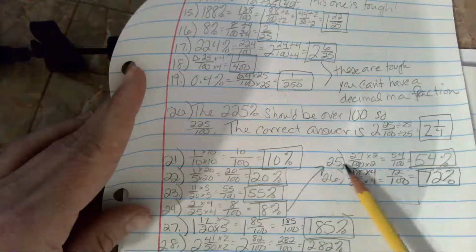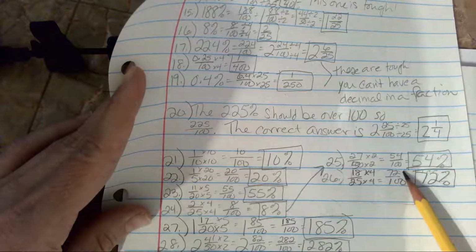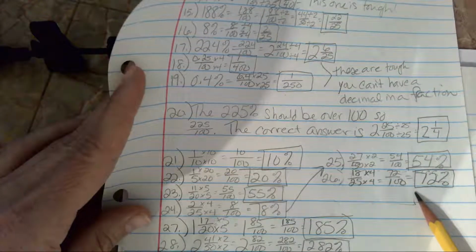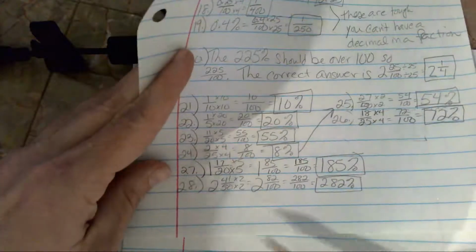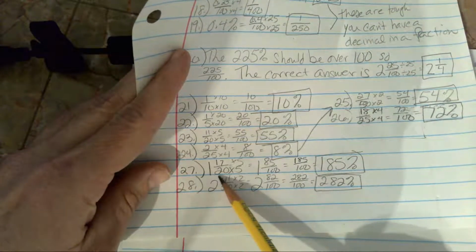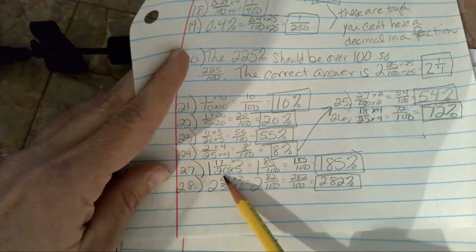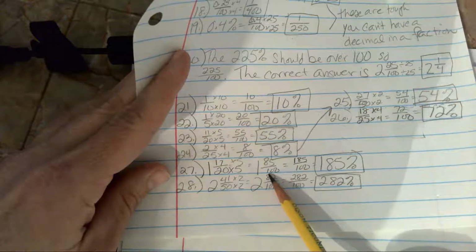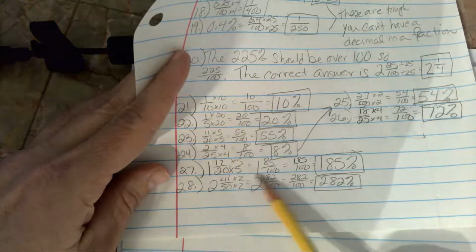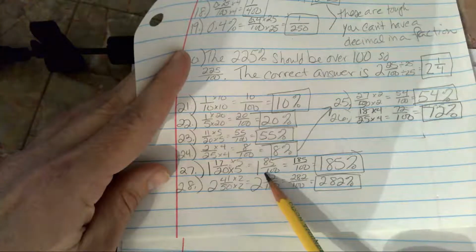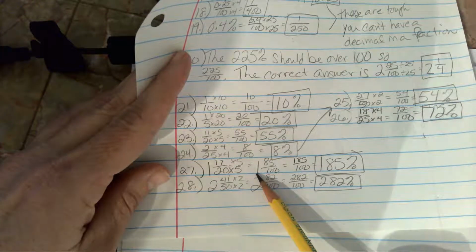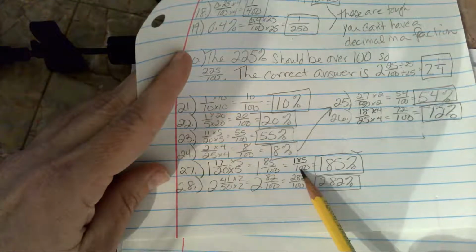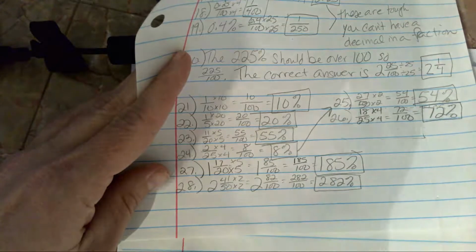Number 25, because I went over to this side so I'd have room for my other problems, is 54%. 26 is 72%. 28 and 29 both have that whole number, which is always equal to 100%. And then I have my 17/20. I have to end up writing it over 100. So here I had 1 and 85/100. That 1 is equal to 100/100, which is where I got that 185 over 100. And that's where I have 185%.